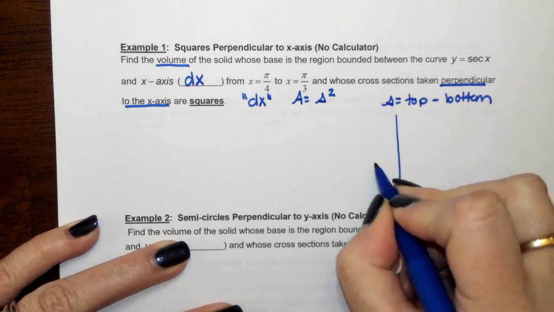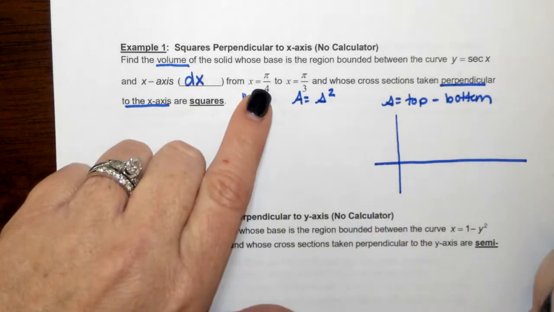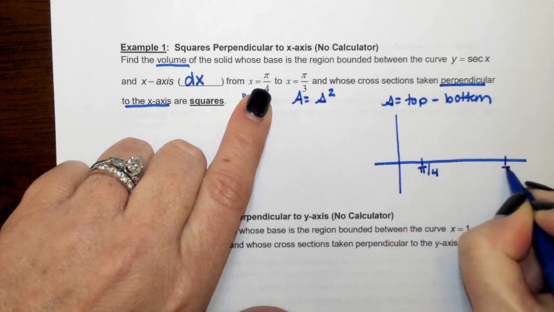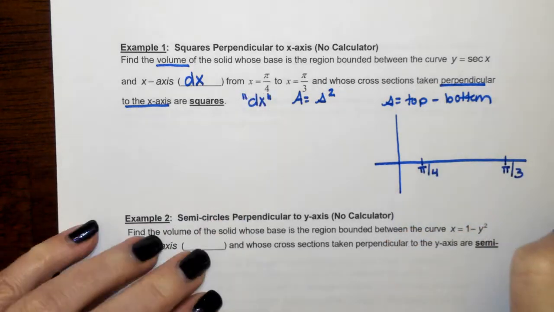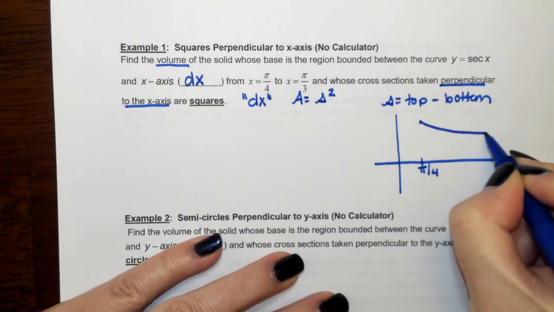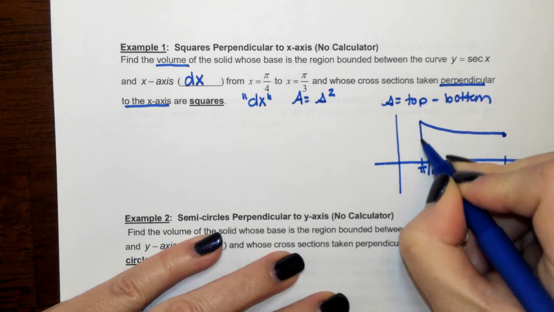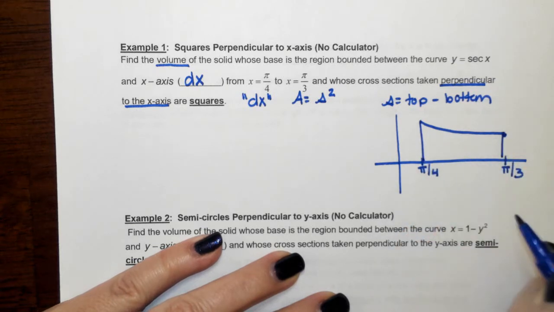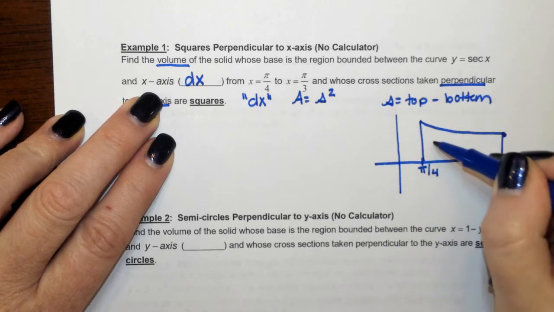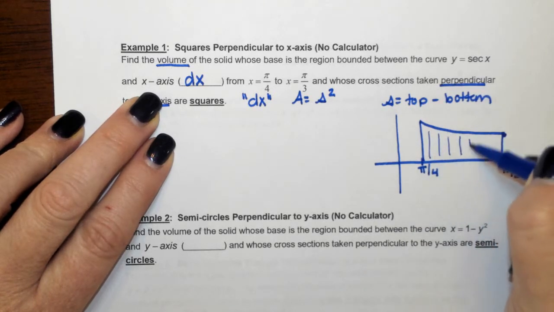If I graph y equals secant of x, again, we're only bounding it from pi over 4 to pi over 3. If you remember, your secant graph kind of goes like this, and it's bounded by the x-axis. So this is the region that we're going to calculate the volume for.